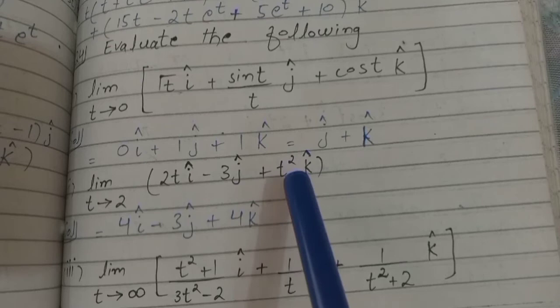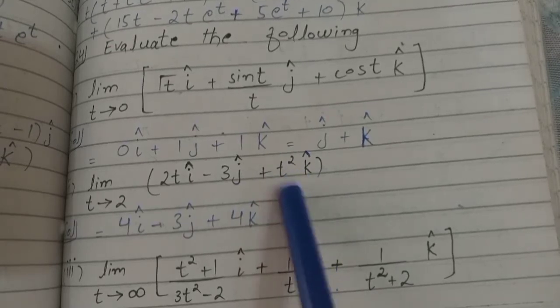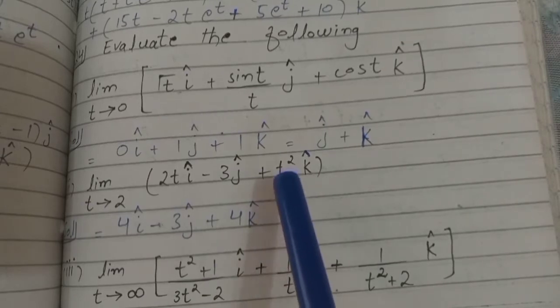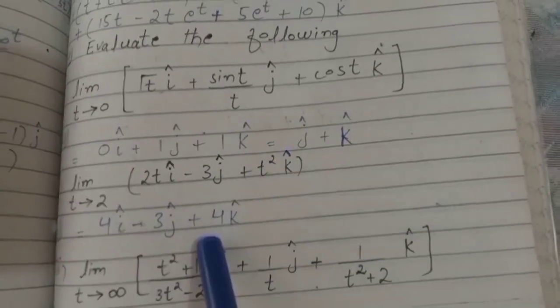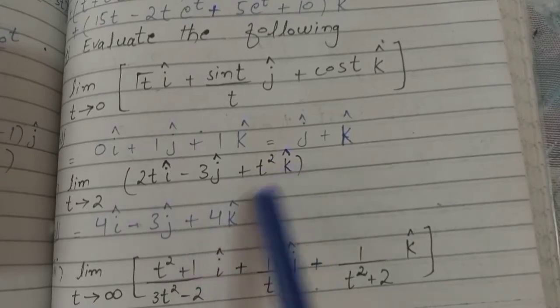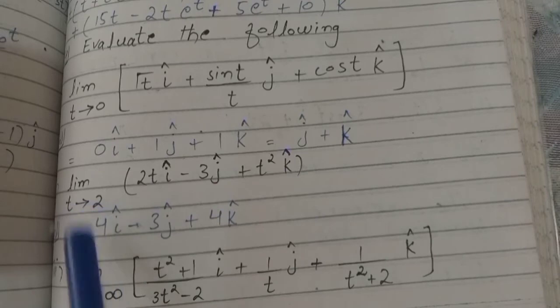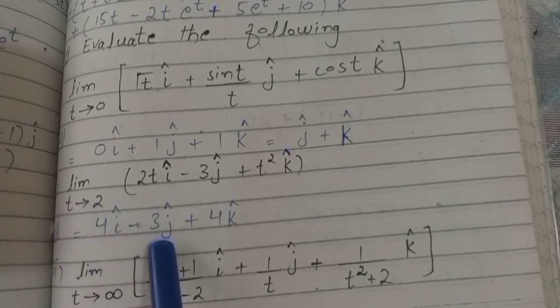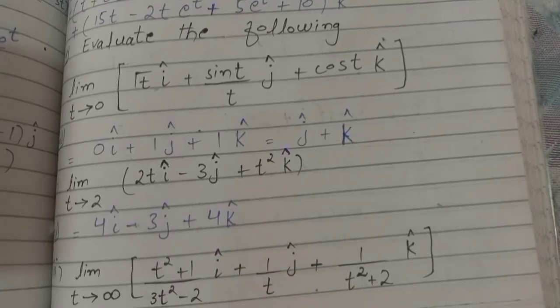Now we come to the third component. Limit of t squared as t approaches 2. If we put t equal to 2, 2 squared is 4. 4 times unit vector k. So limit of this vector function as t approaches 2 is this vector, 4 times i minus 3 times unit vector j plus 4 times unit vector k. It was the second part.